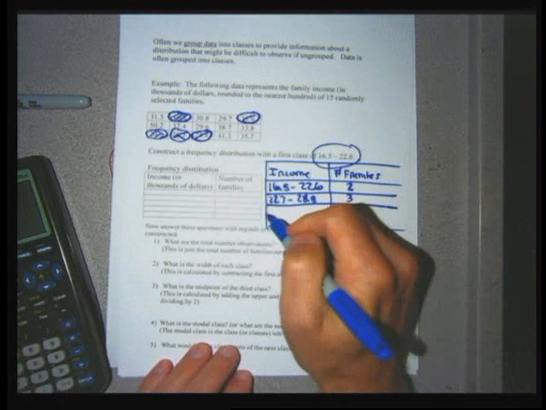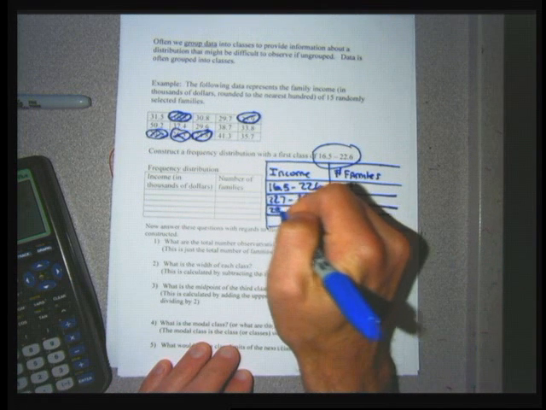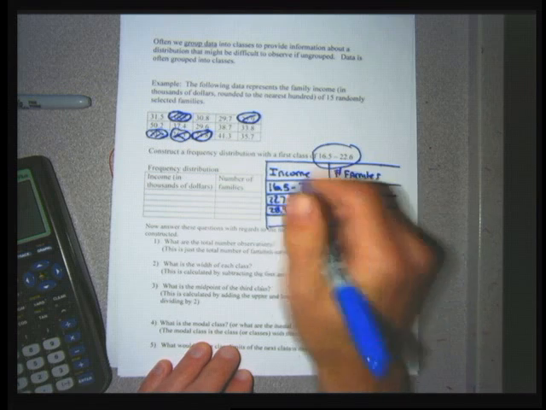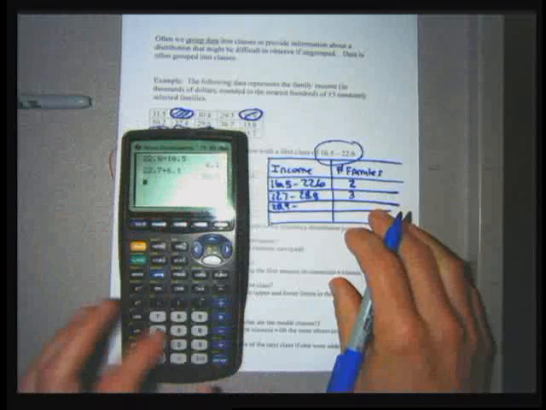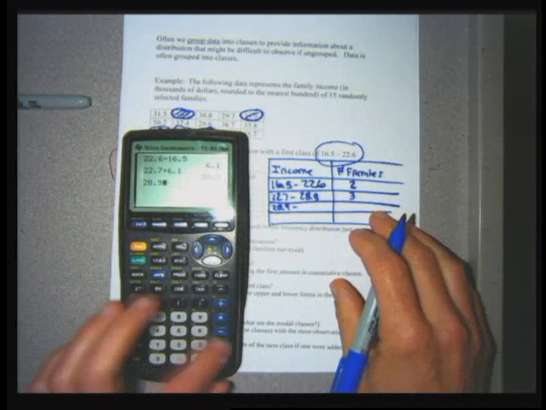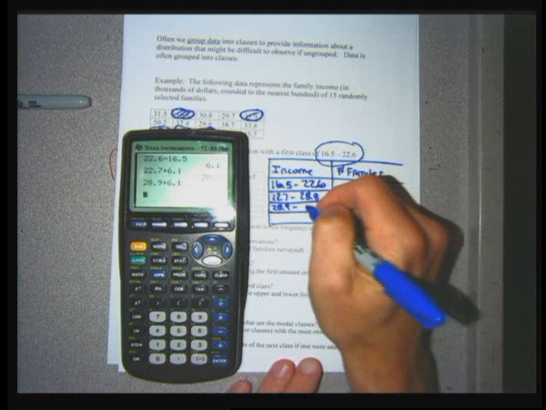My next row is going to start at 28.9. I'm just incrementing up by 0.1 because each of the decimals here is a tenth. I'm going to add 6.1 again. So I'm going to go 28.9 plus 6.1 to make all my gaps the same here. When I do that, I get 35.